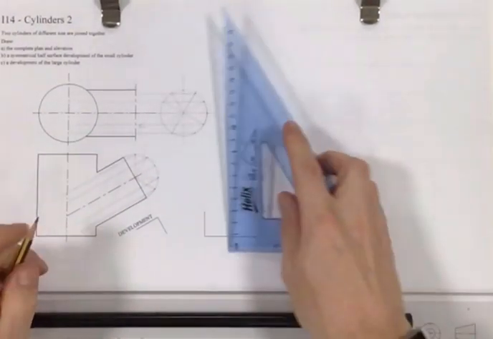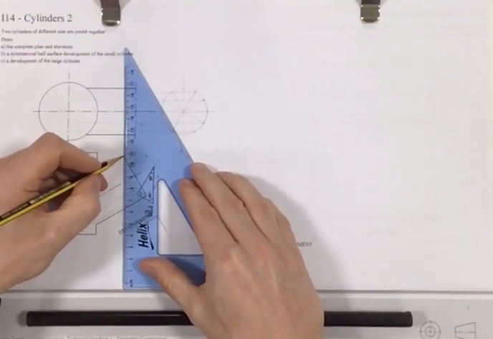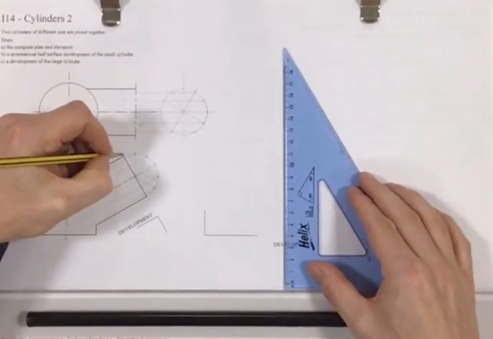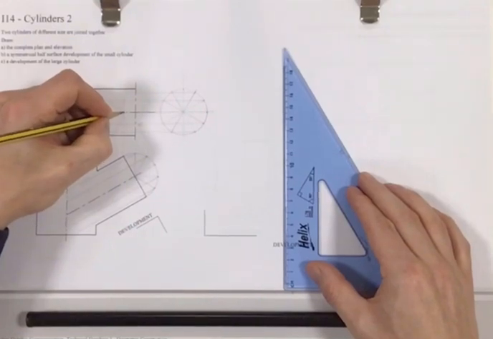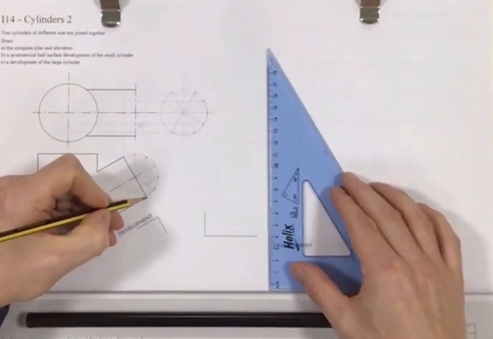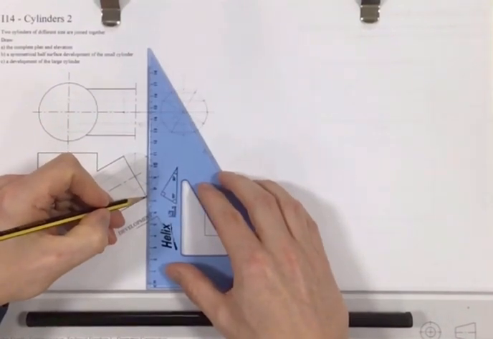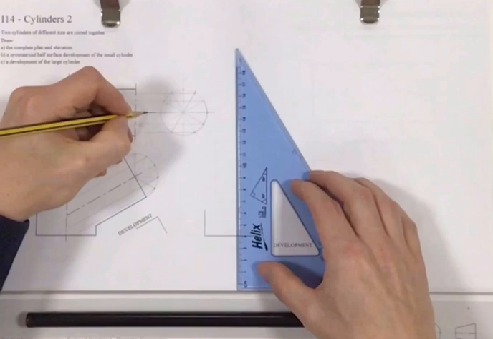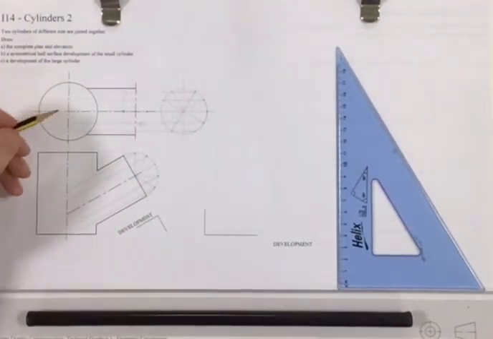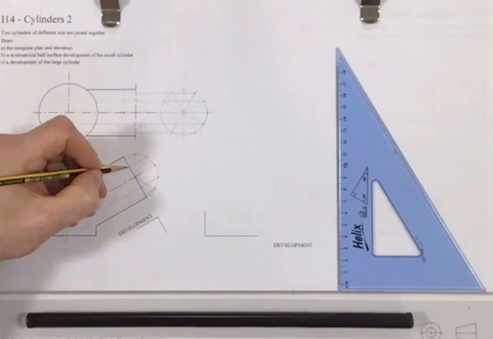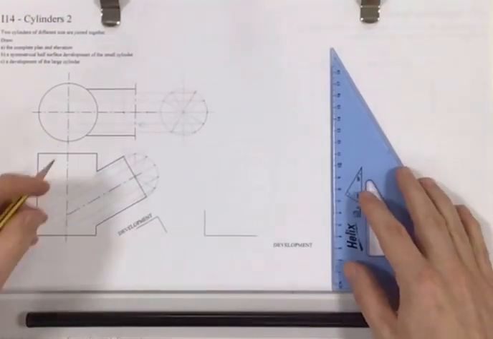So, let's project up those points. And that point there will cut through and it will feature there. This point here will be here. Okay. And simply put, the rest of these points we need to project up and find the correct line that they're sat on.